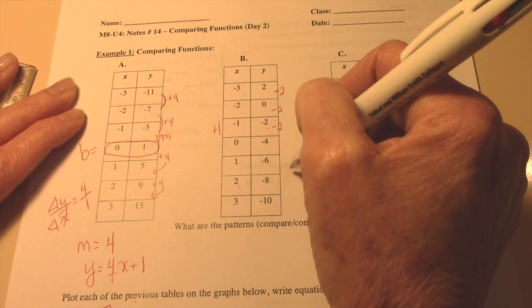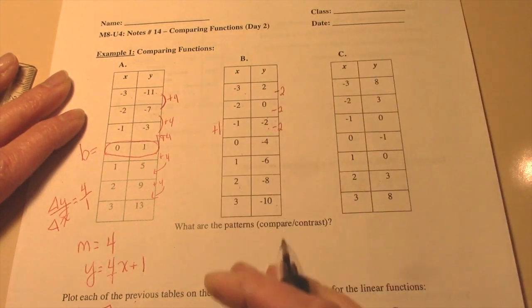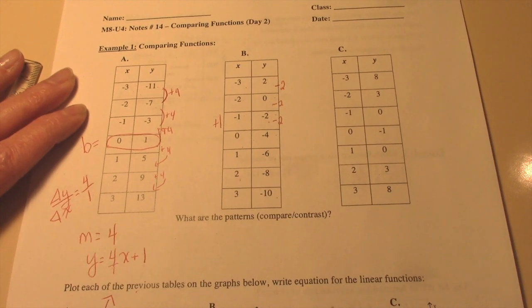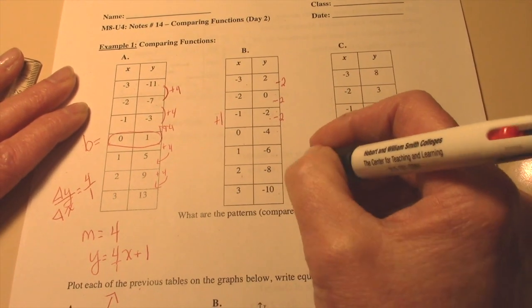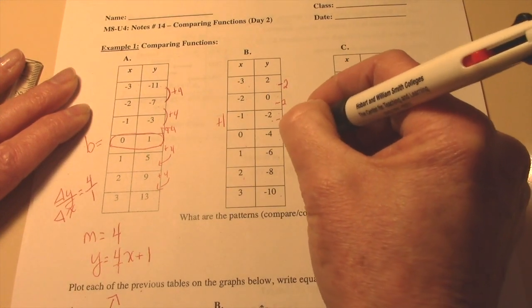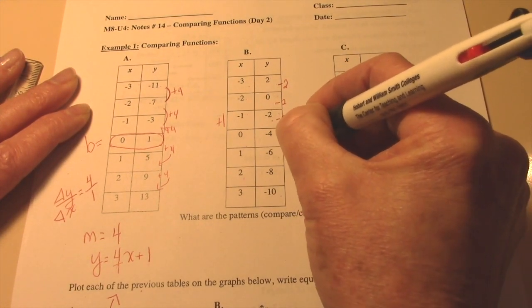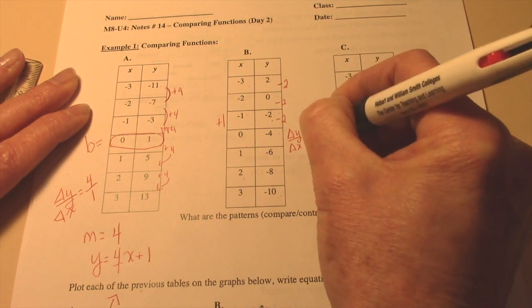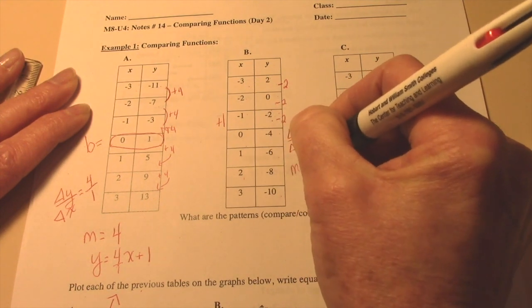So this side is by -2. Are we good? We see how the pattern is consistent here. So if I do my change in y over my change in x, the top is -2 over 1. So m, the slope, is -2.